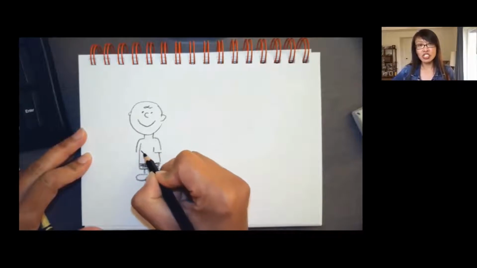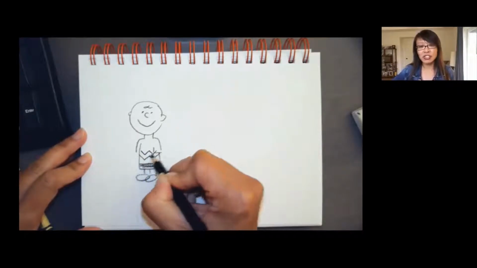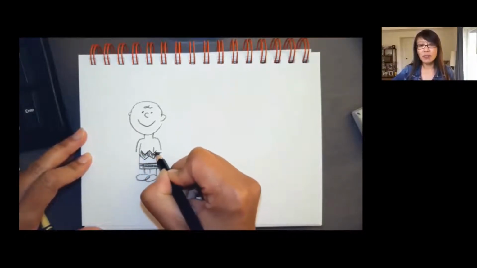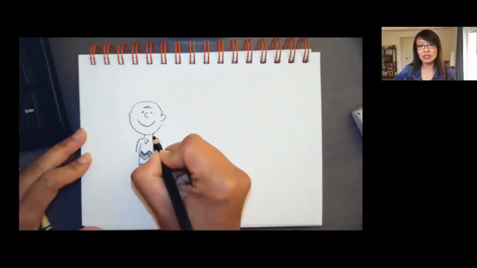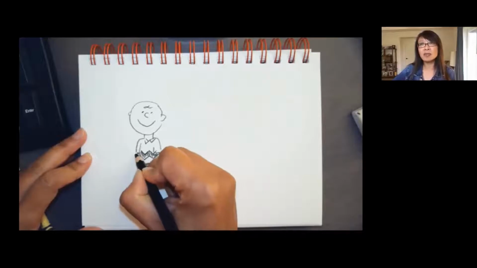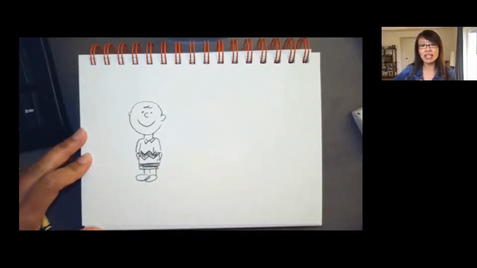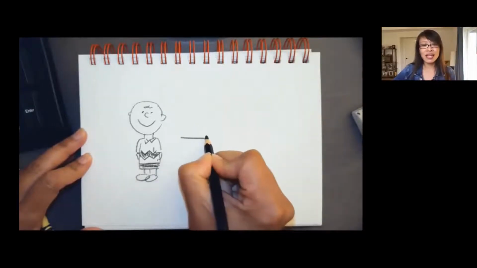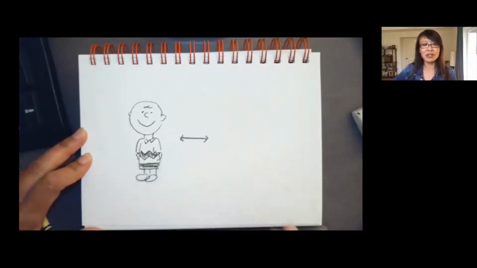Instead of drawing Benjamin, I draw some kind of cartoon character that you might be familiar with, that means something to you. This cartoon character alone, however, doesn't completely describe what Benjamin's like. I actually need to draw another cartoon character and use this double-headed arrow. This is called a resonance arrow.